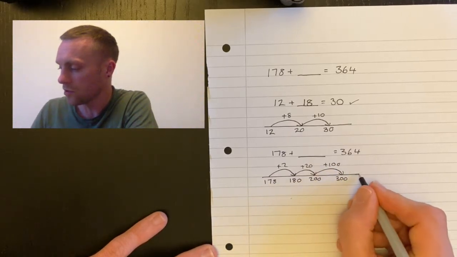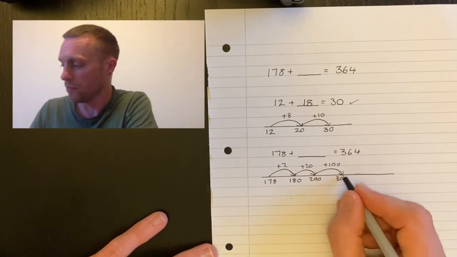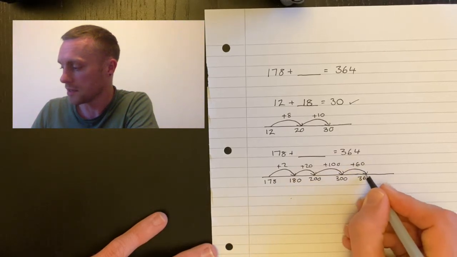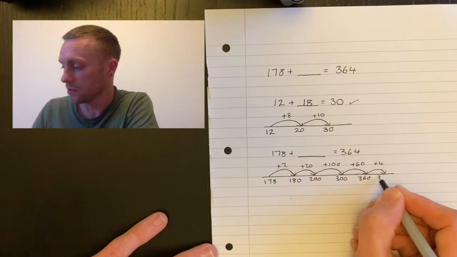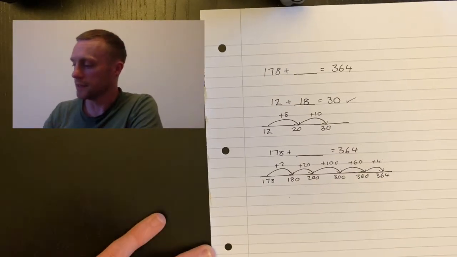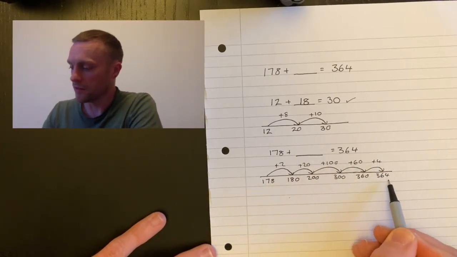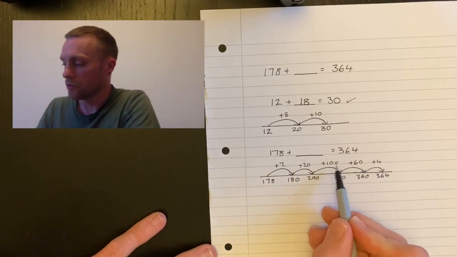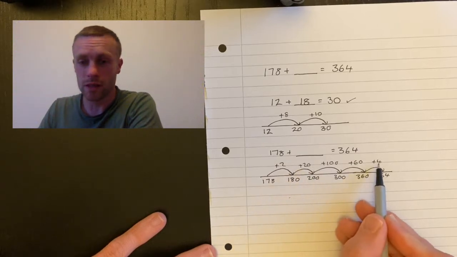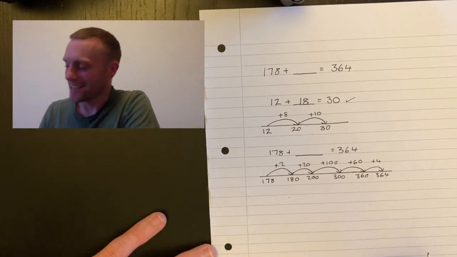Now depending on how good the addition of the children is, they might just want to do add 64, or they might want to break it up to make it a bit easier, do add 60 is 360, and then add 4 is 364. So there's no right and wrong there. It's whatever they find easiest. And then there's my start number, 178. I added all of those to get to 364. So let's add them all together. So 100 add 60 is 160, add 20 is 180, add 4 is 184, and add another 2 is 186.